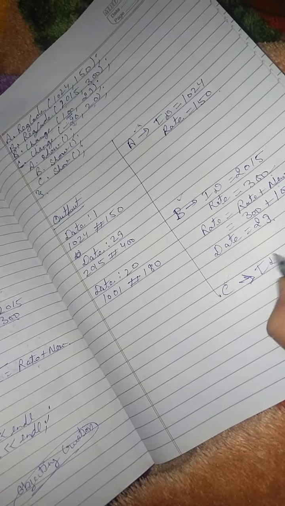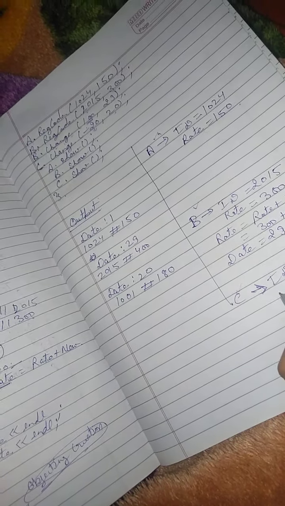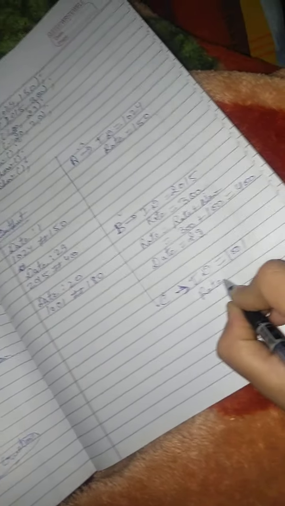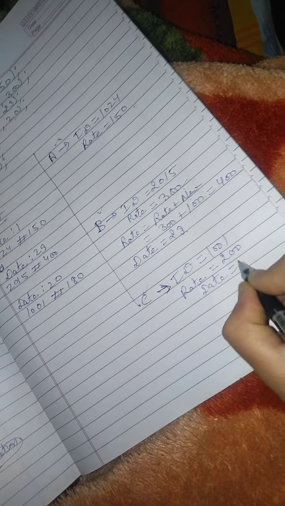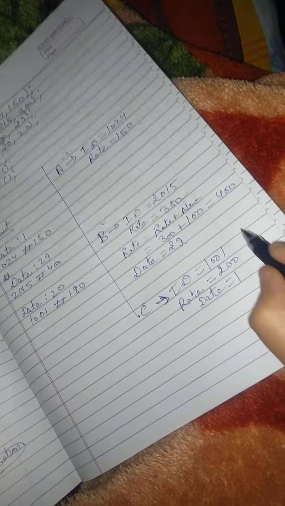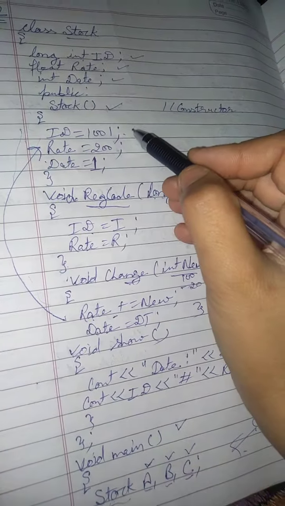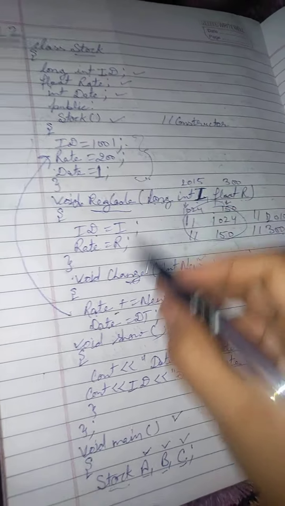We should use the values from this constructor. From this, the value of id is 1001, rate is 200 and date is 1, right? From these values we have to change the next one. These are the values. Okay, let's move to the change function.